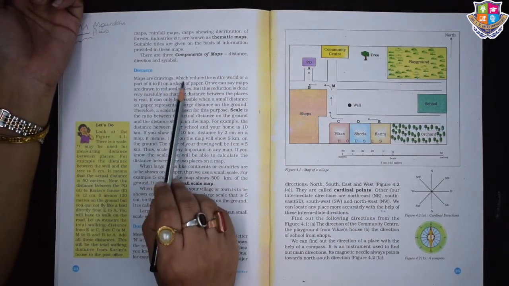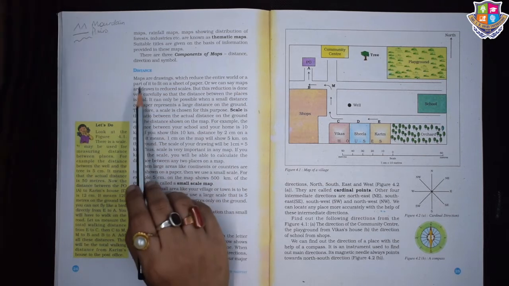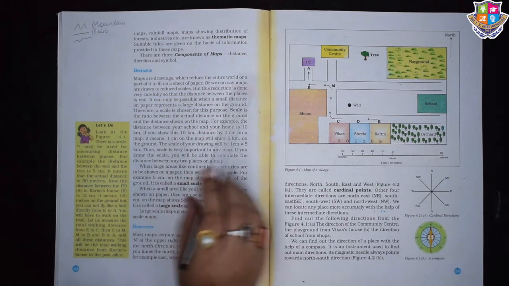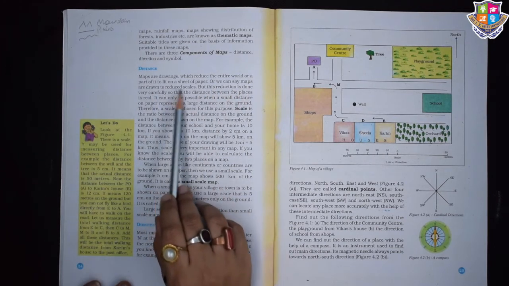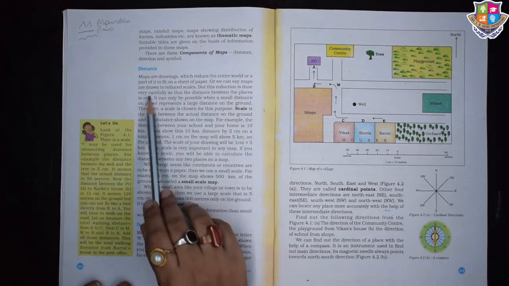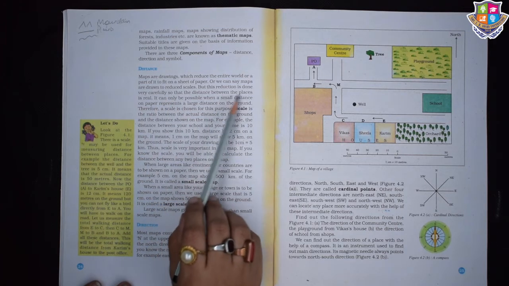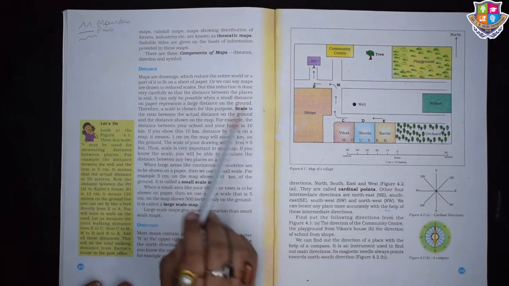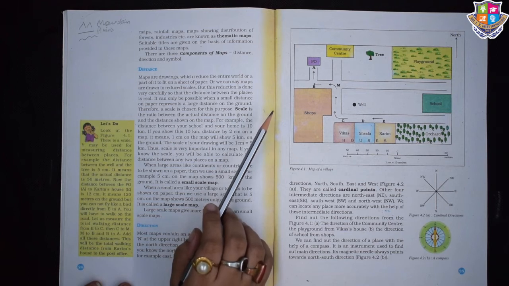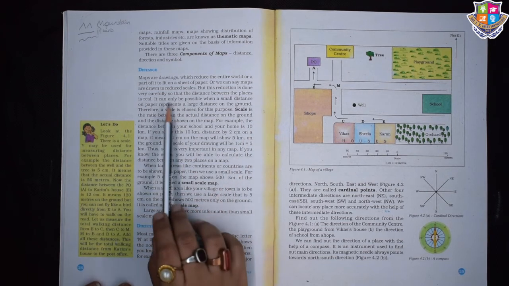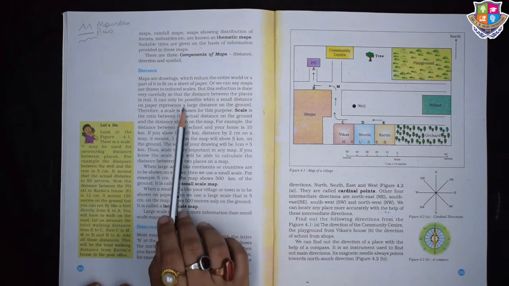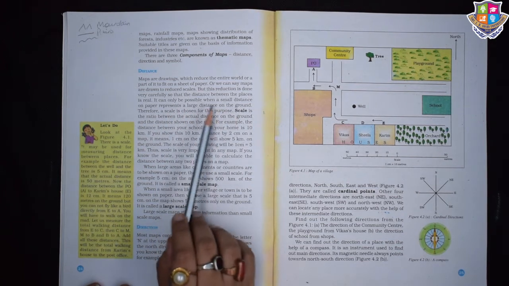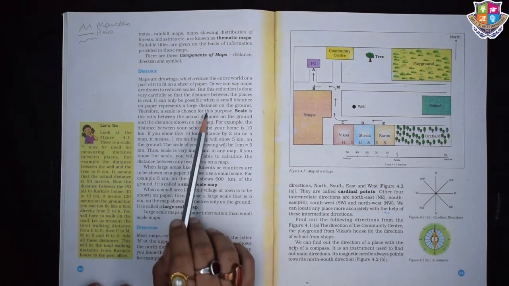Maps are drawings which reduce the entire world or a part of it to fit on a sheet of paper. Or we can say maps are drawn to reduced scales, but this reduction is done very carefully so that the distance between the places is real. If you simply draw the map without any distance, it will be of no use. It is only possible when a small distance on paper represents a large distance on the ground. Therefore, a scale is chosen for this purpose.